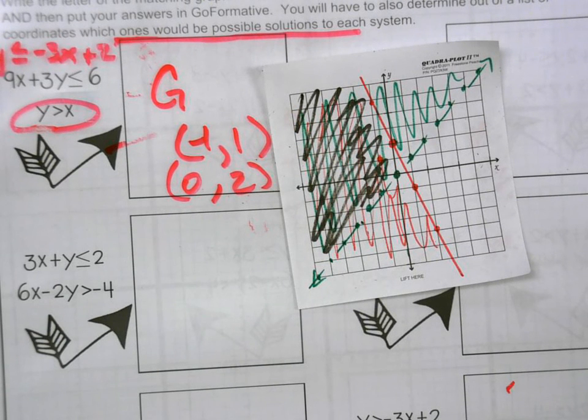Now, you may work together in small groups as long as you are working. And yes, whoever has to go to the restroom can go really quick. No, I'm fine.